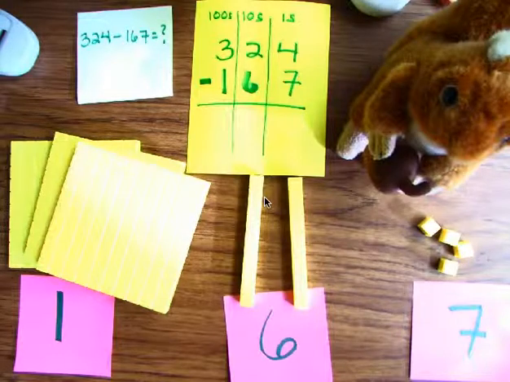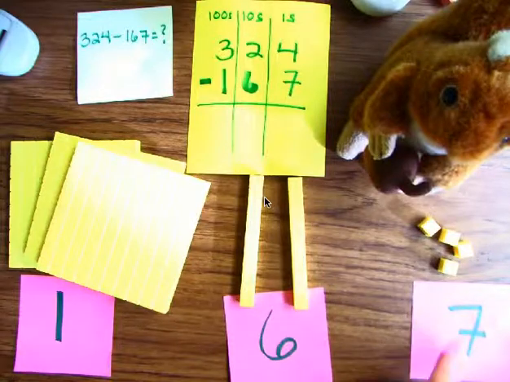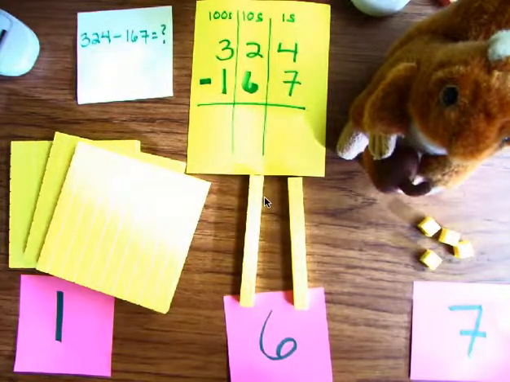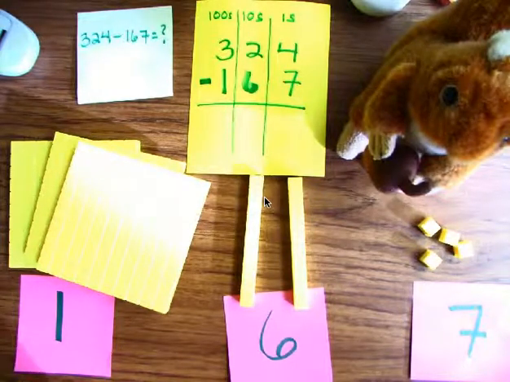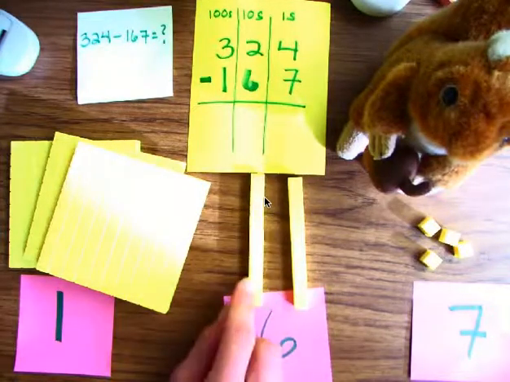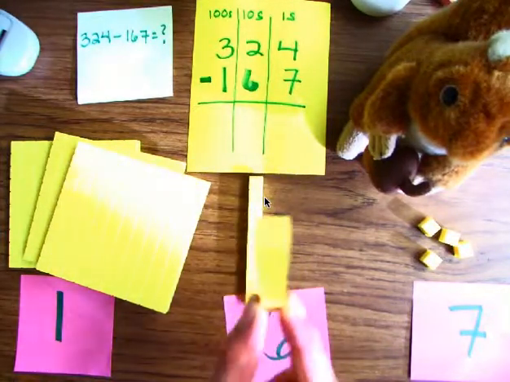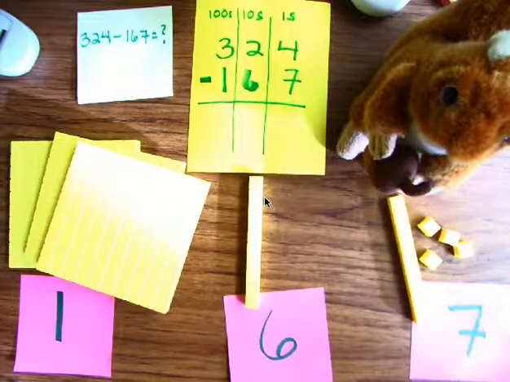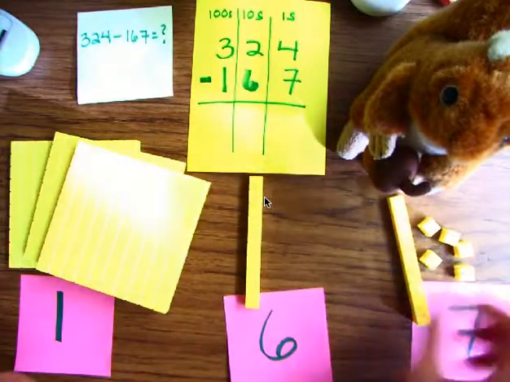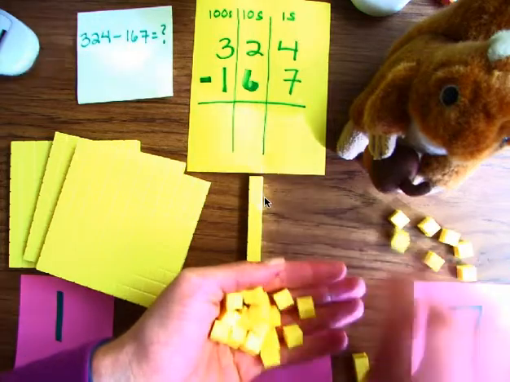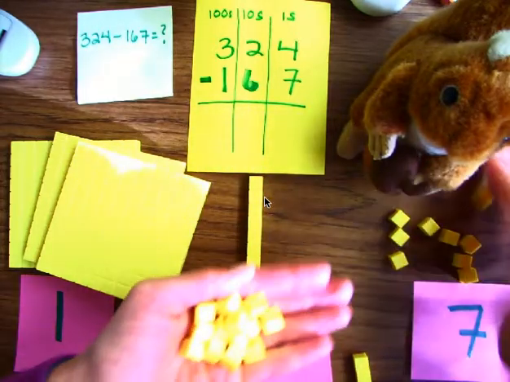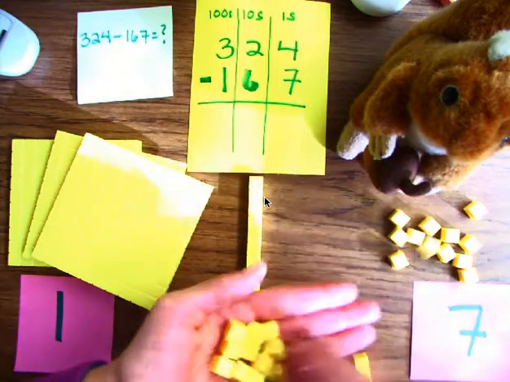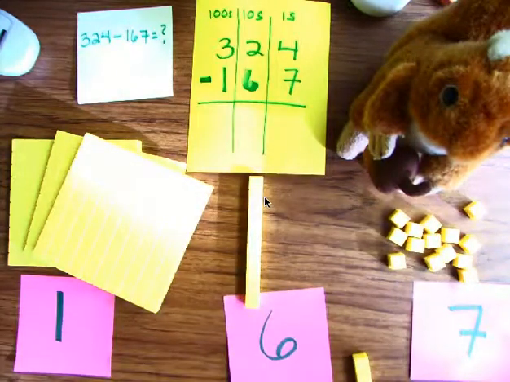So I need to ask myself, can I remove 7 cubes from 4 cubes? And I cannot. You can't do that. So you have to trade. You're going to look next door and borrow from your neighbor. So in this case, we have the tens next door. So we are going to trade 1 French fry for 10 cubes. So I'm going to just put it there for now and count out 10 more cubes. 1, 2, 3, 4, 5, whoops, Mr. Nutty, 6, 7, 8, 9, 10, which means I now have 14 cubes over there, okay?